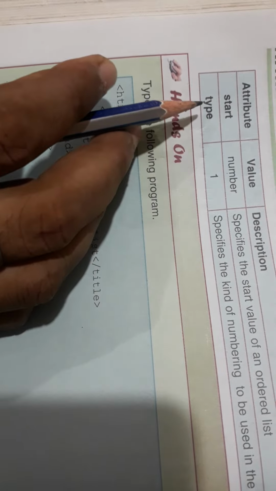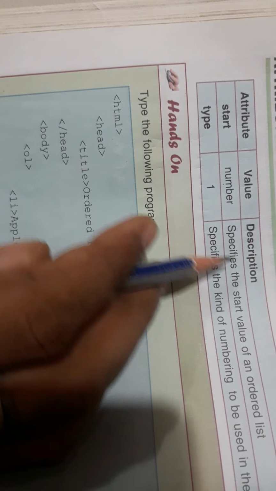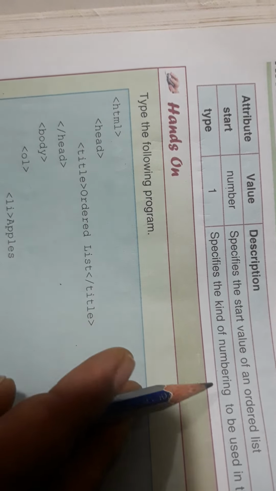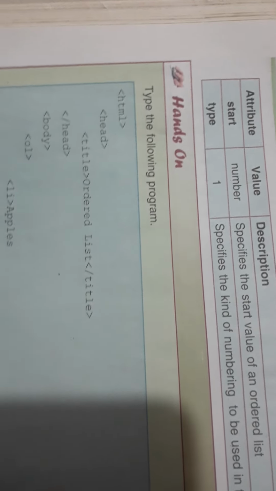Attributes of the ordered list: start, type. Start, value number 1, specifies the start value of an ordered list. Type specifies the kind of numbering to be used in the list. Hands-on: type the following program, nesting. Now next, observe the image given below and answer the questions that follow.